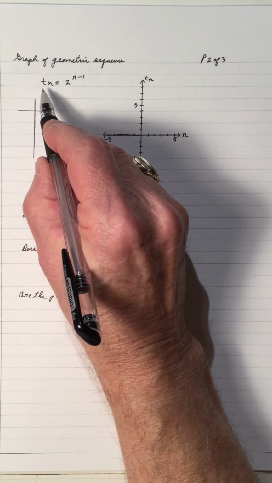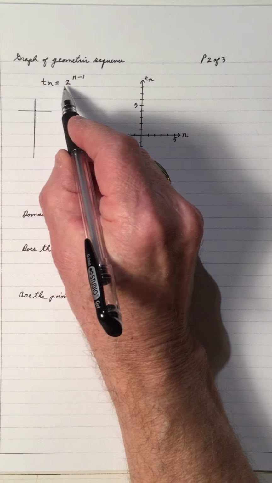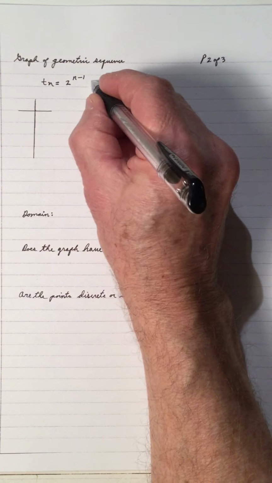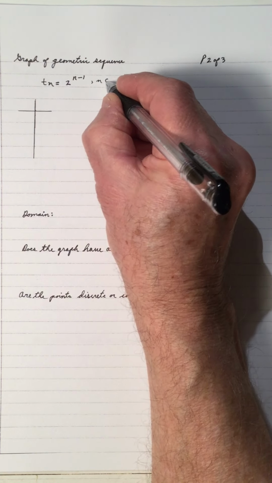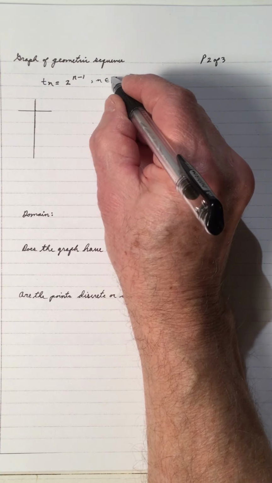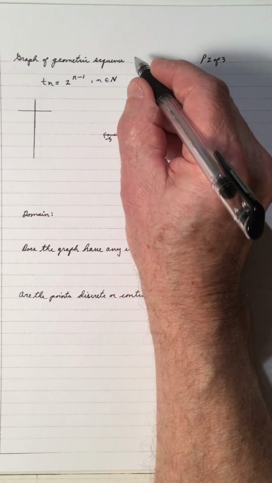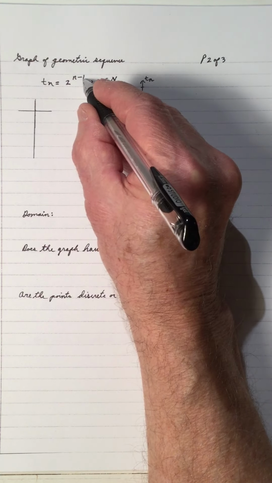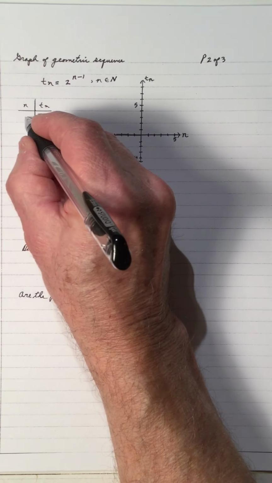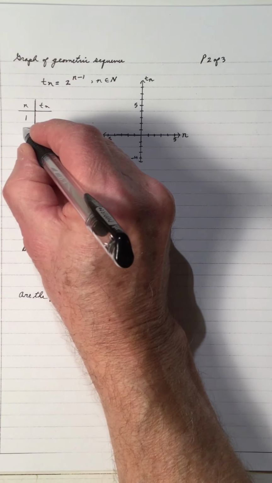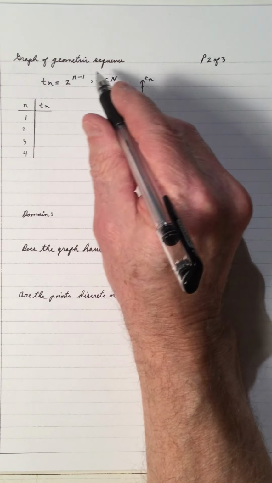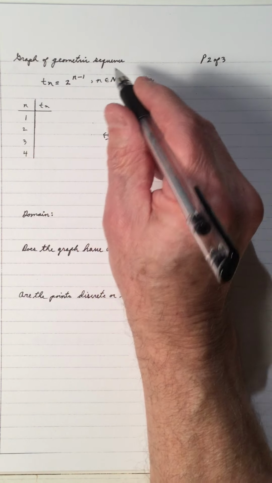So the equation I've written here is Tn equals 2 to the n minus 1. We should know that n belongs to the natural numbers, not the integers. Integers are I. So we can only have the natural numbers here. That's n, and that's the Tn. The natural numbers are 1 and 2 and 3 and 4, etc. Notice we're not starting with 0. We're starting with 1, the natural numbers.